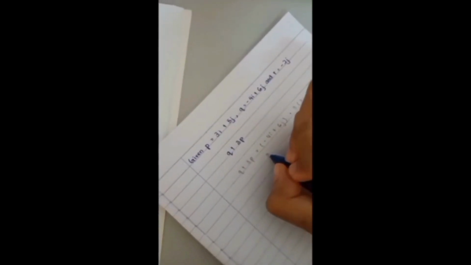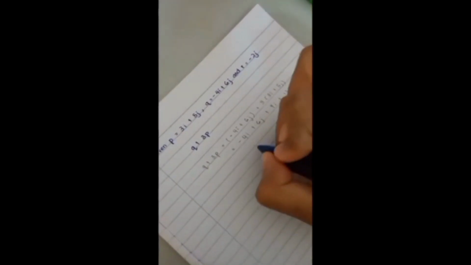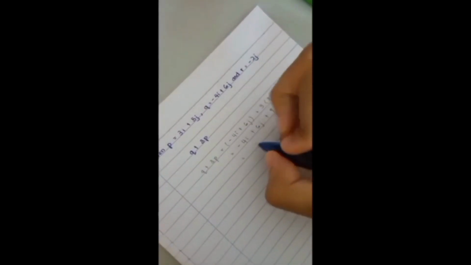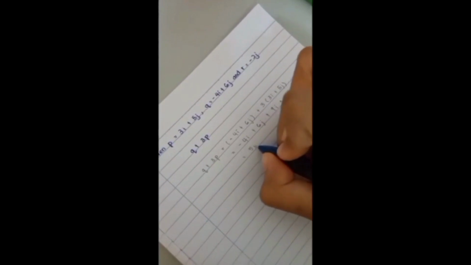Next, we must arrange them as negative 4i plus 6j plus 3 multiplied by 3i is 9i and 3 multiplied by 5j is 15j. To get the answer, we must use the addition, which is negative 4i plus 9i and 6j plus 15j. And we get the answer, which is 5i plus 21j.